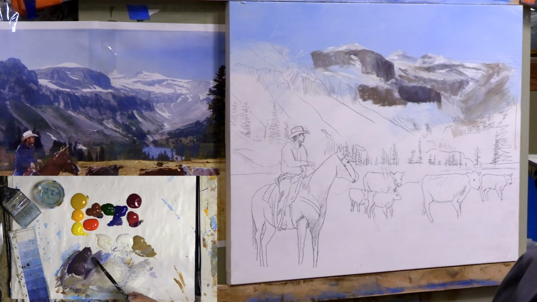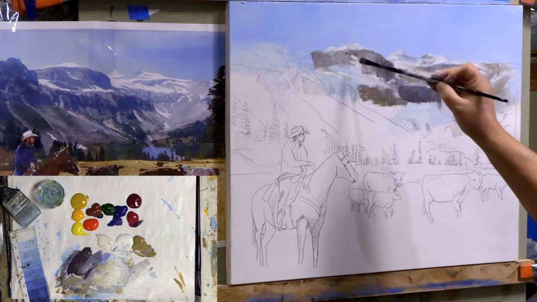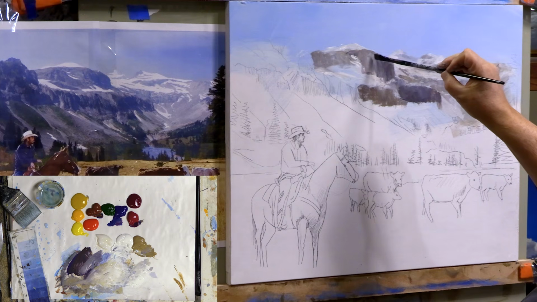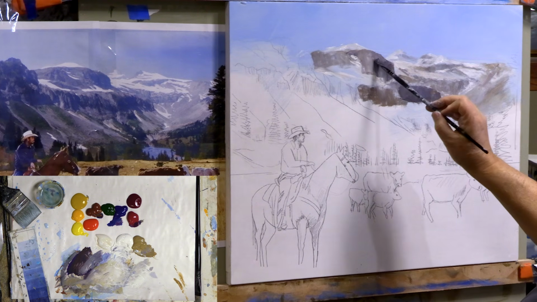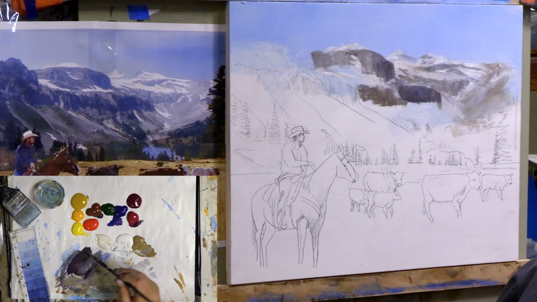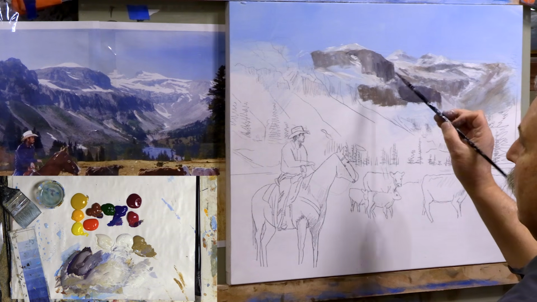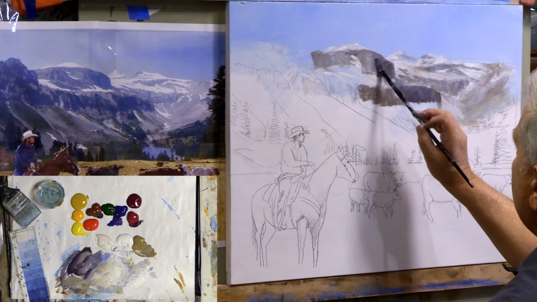So what we have here really is a light and a shadow. So this is a shadow little edge coming back here. And we'll just grab a bit of that.